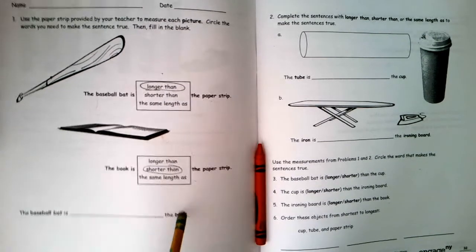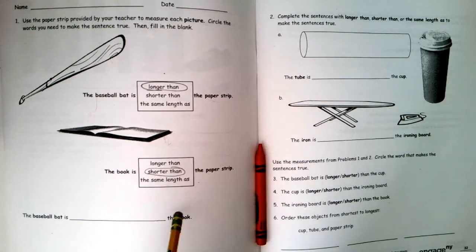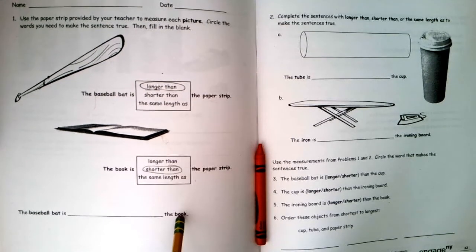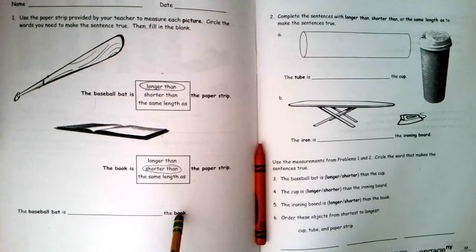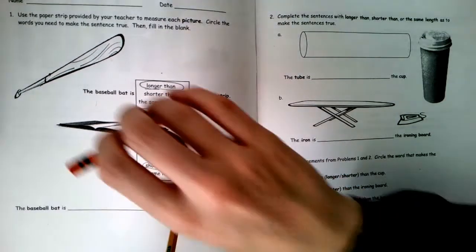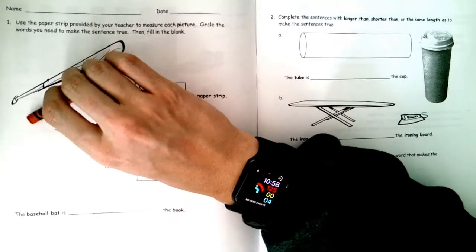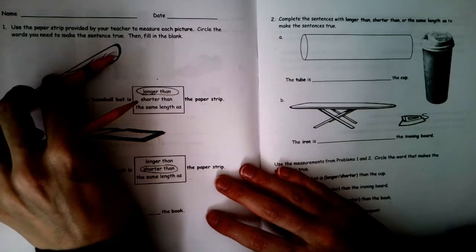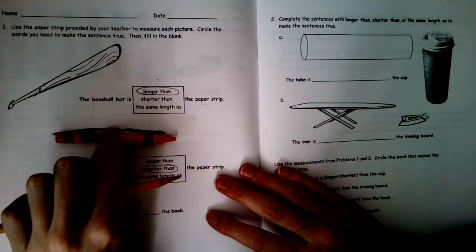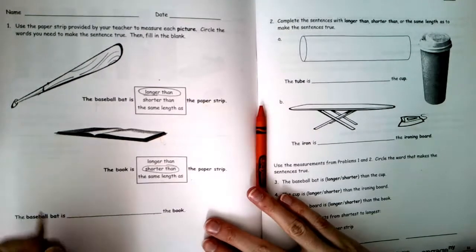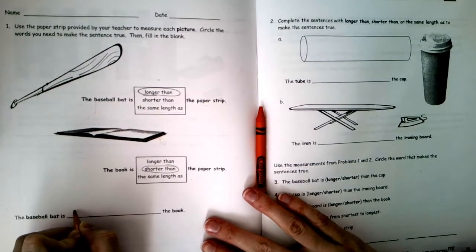If the baseball bat is longer than the crayon, and the book is shorter than the crayon, then is the baseball bat longer or shorter than the book? Well, this is how we might go back and see. Since we know the baseball bat was longer than the crayon, but the book wasn't even as long as the crayon, then the baseball bat must be longer than the book, right?